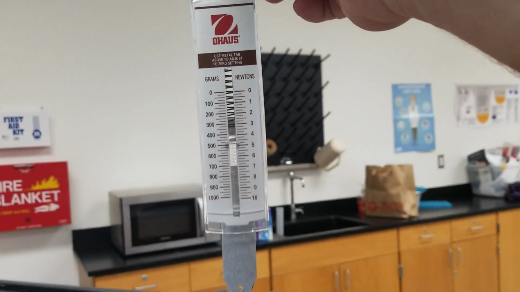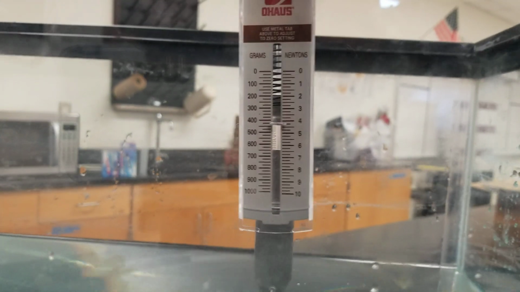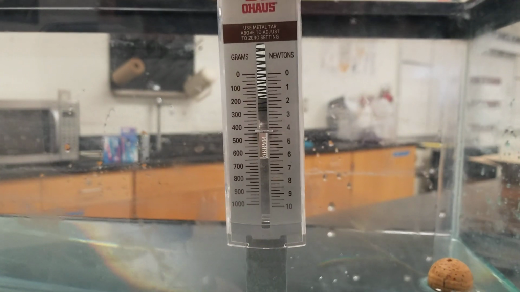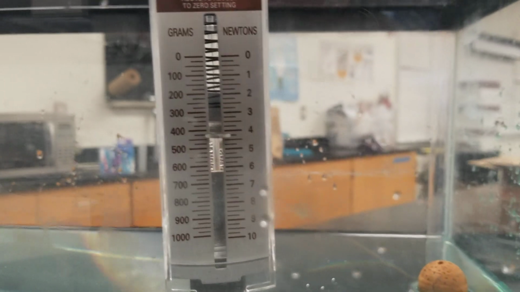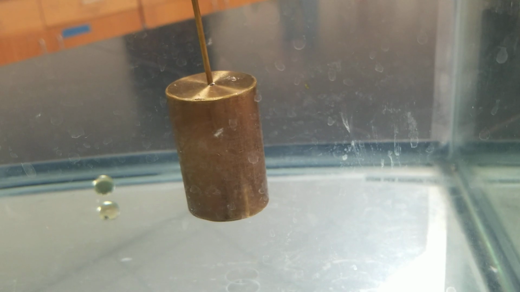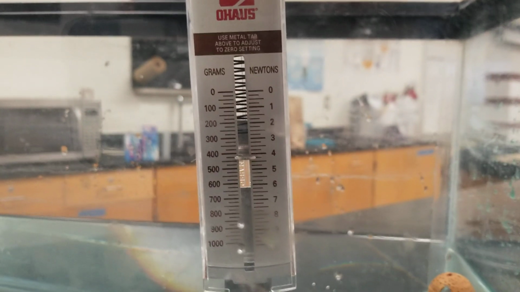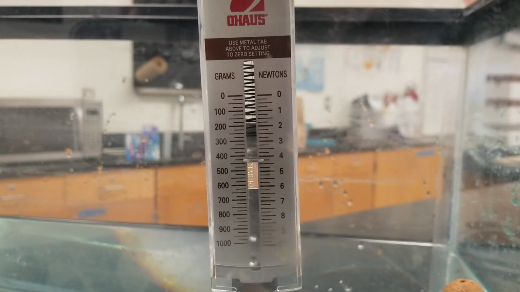When I submerge this in the water, notice what happens to that spring scale. It was reading 5 newtons, now it's reading closer to 4 newtons. If it could sink, it would sink. The scale is still holding it up, but it doesn't have to exert as much force as it did before because of that buoyant force.